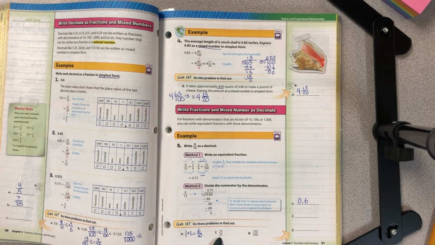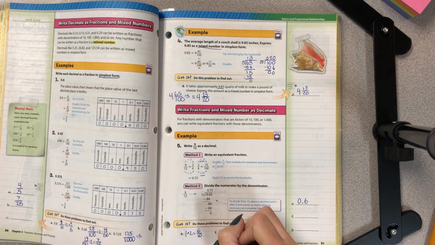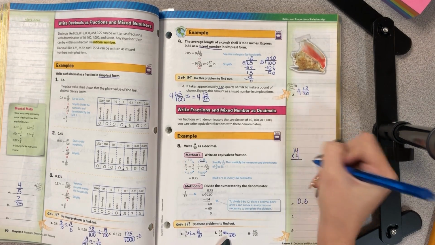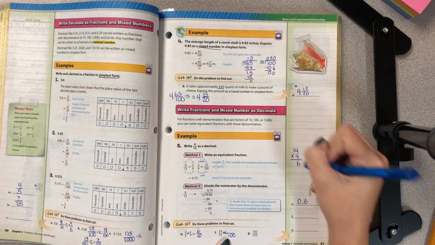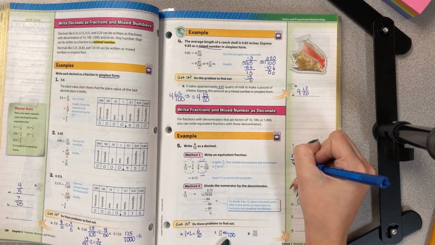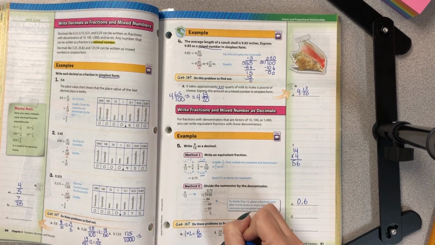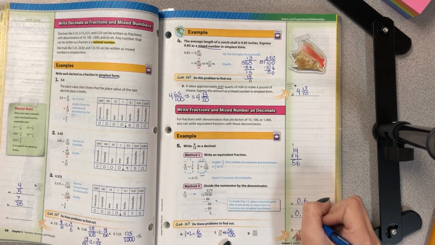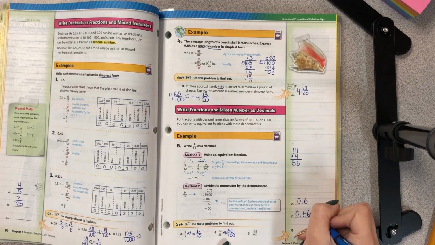For F, 14/25, I know that 25 times 4 is going to give me 100 as a denominator. And I can do 14 times 4 to get my numerator. I'm going to work that out over on the side. 14 times 4. 4 times 4 is 16. 4 times 1 is 4, plus 1 more is 5. So that means that 14/25 in decimal form is 56 hundredths.